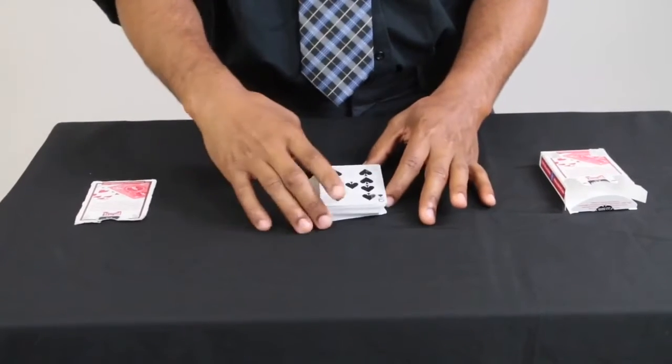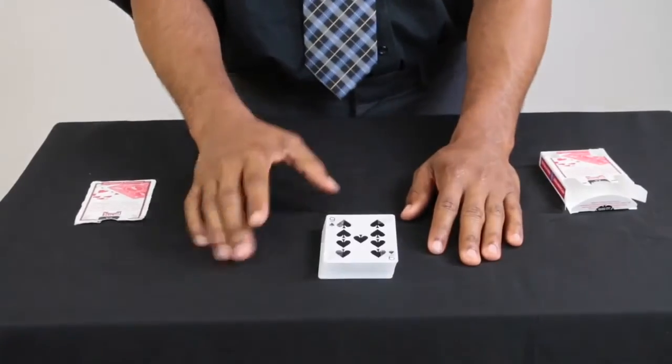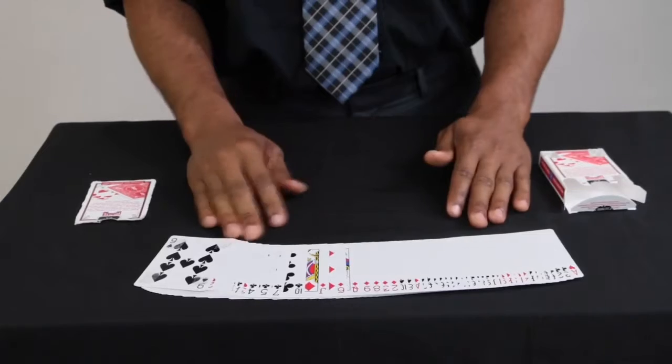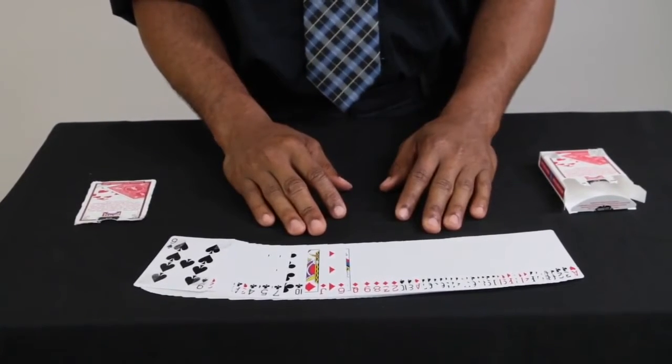Hey guys, I wanted to give you a close-up of how to do your card trick. So first, let me show you the setup. This is the deck of cards that you'll use. Any deck of cards, you can use any deck of cards. I would say use a red back deck of cards.